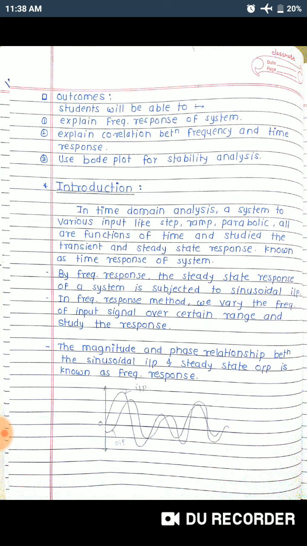In time domain analysis, we give a system various inputs like step input, ramp input, parabolic input, all functions of time, and study the transient and the steady state response, known as the time response of the system. In chapter number 5, we discussed the time response specifications. In that we gave different types of input like step, ramp and parabolic, and discussed the steady state error and the transient error with respect to the time domain specifications.